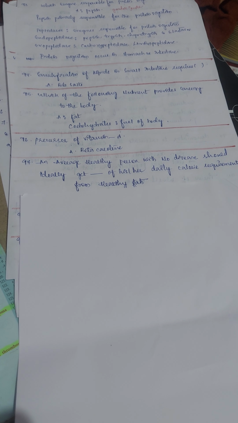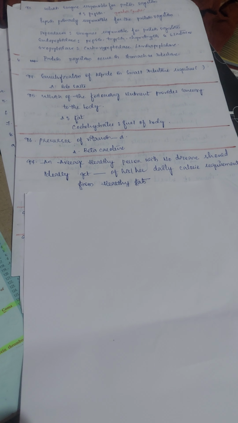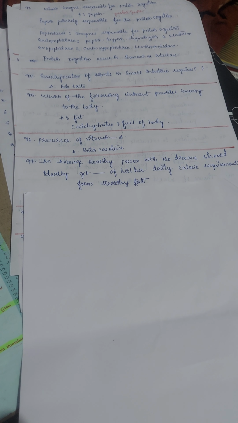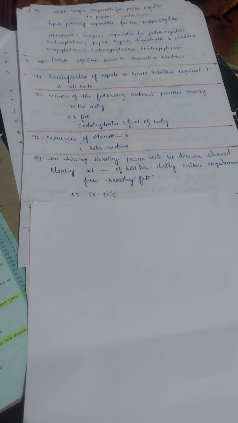Okay, the next: an average healthy person with no disease should ideally get what percent of his daily calorie requirement from healthy fat? So how much of the calories can a person get daily from fats? That is 20 to 30%.